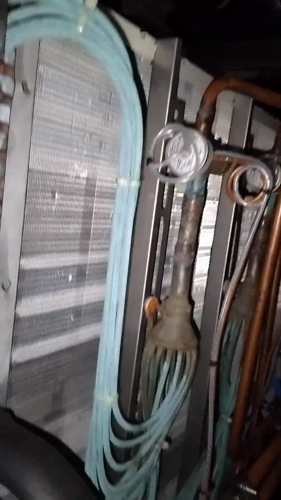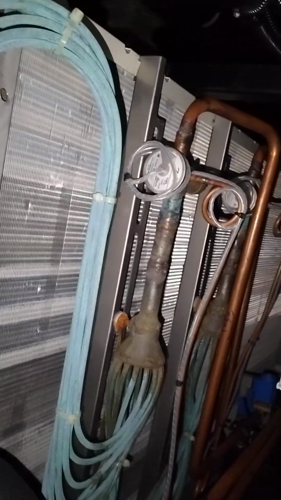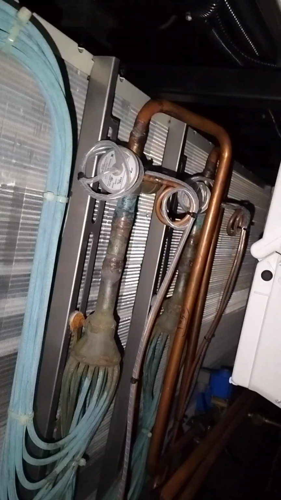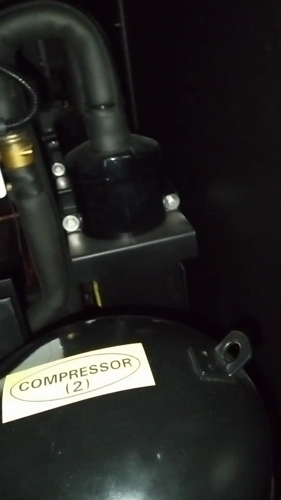You can see also, checking these, or if you want to replace these expansion valves, it's a little bit hard. But yeah, that's some. And also we have a suction line accumulator in there, quite nifty as well. So that is some weird design for computer room air conditioning.